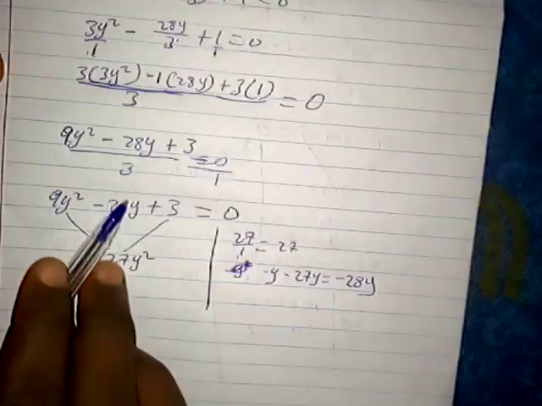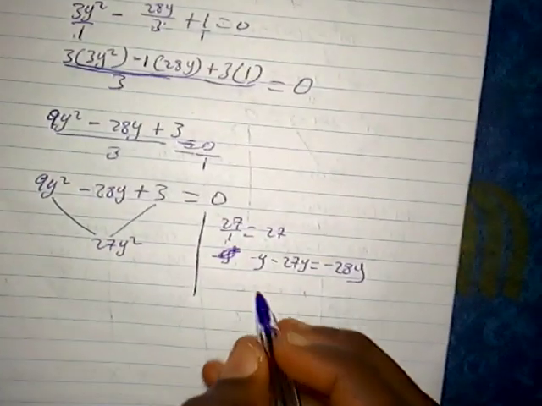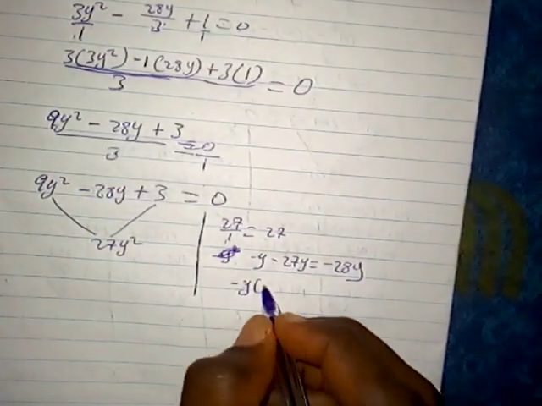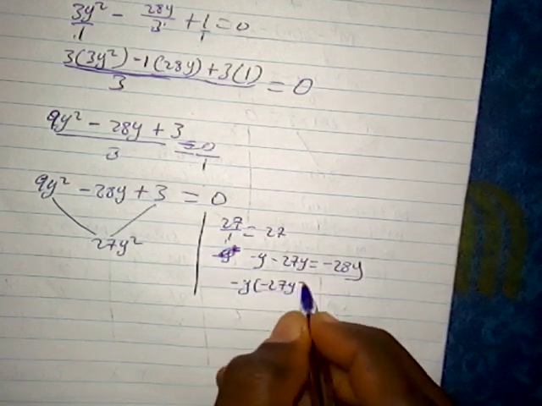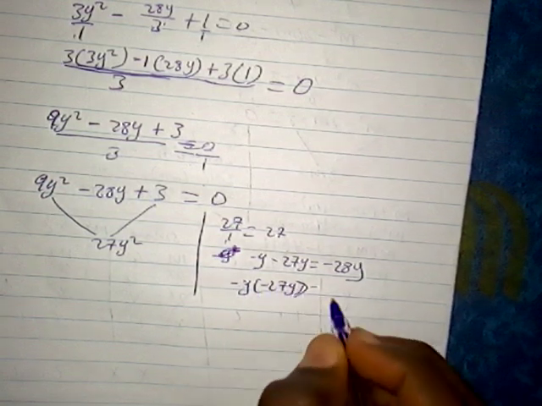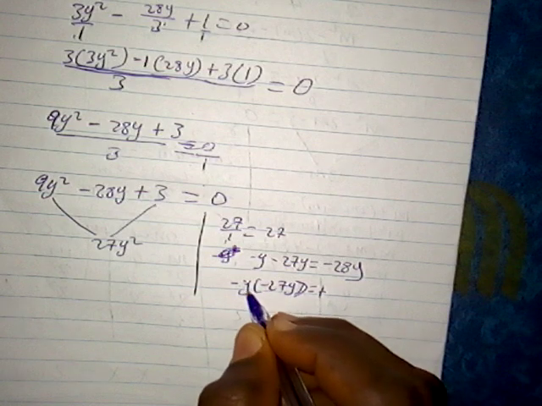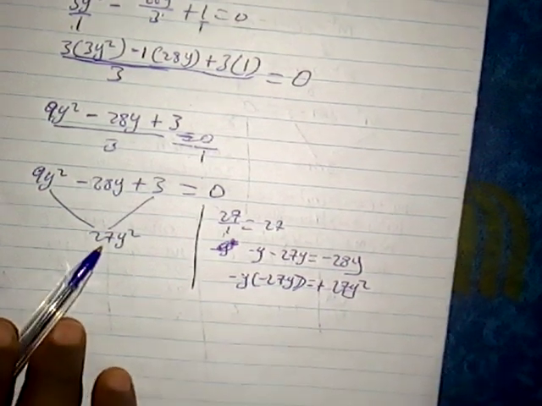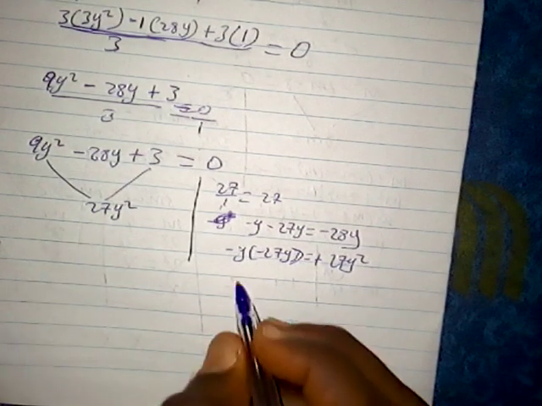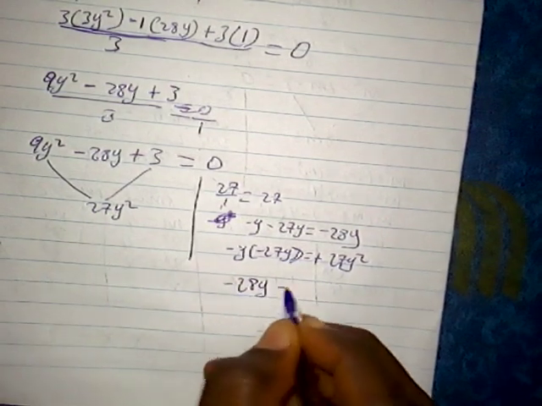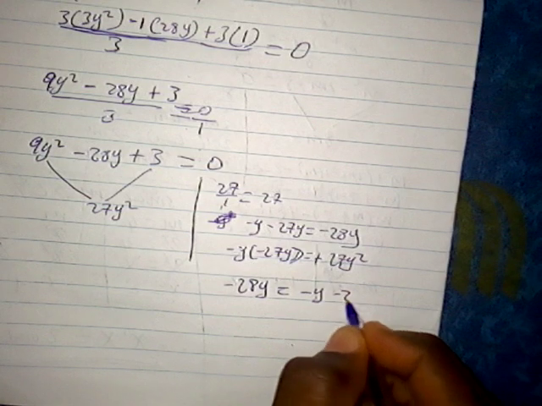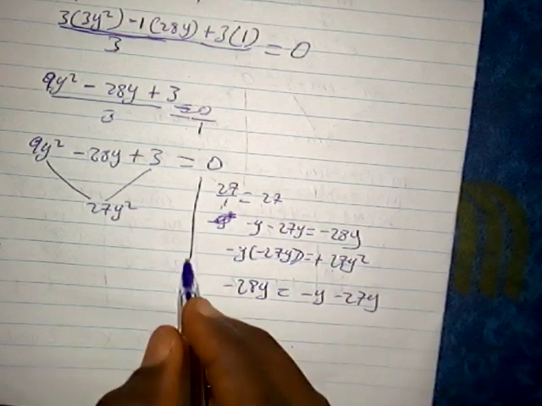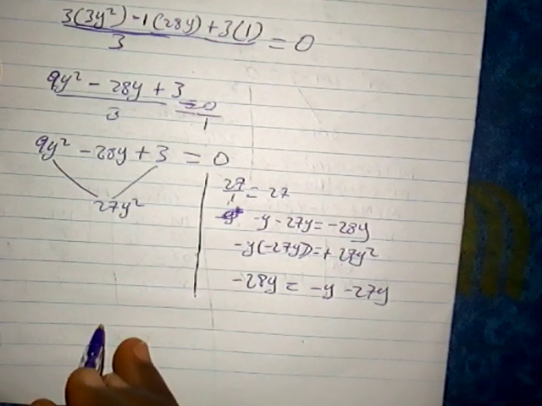See the middle term, minus 28y. Now if we multiply them, minus y multiplied by minus 27y gives minus times minus plus, y times 27y is just 27y squared. You see, it's going to give you the middle term. So minus 28y equals minus y minus 27y. Very simple and very easy.